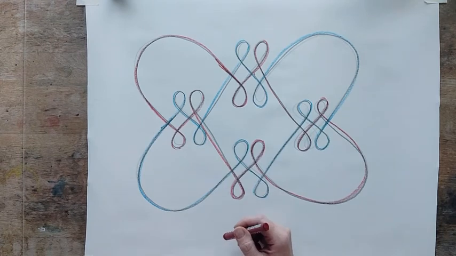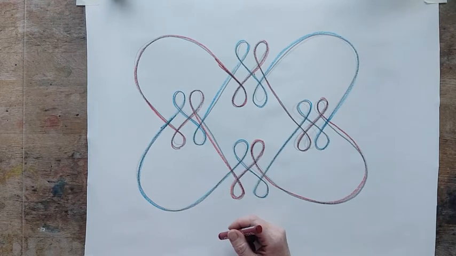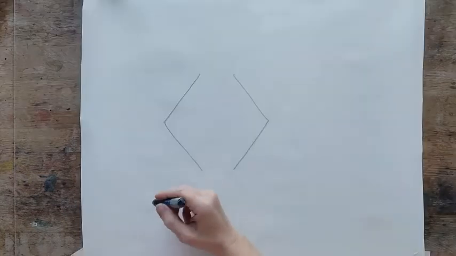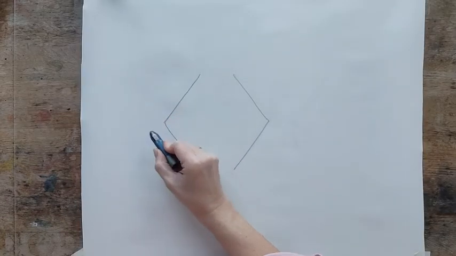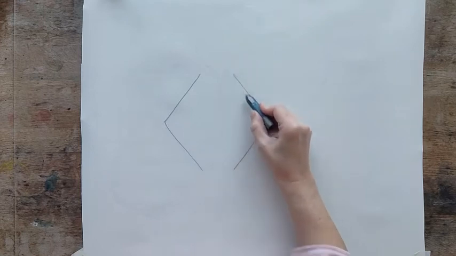I'll give you a couple of quick tips for how you can construct this form with a few help lines. So the help lines that I want to show you look like this.